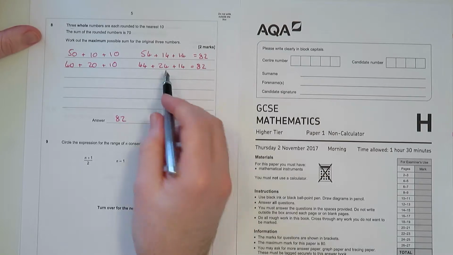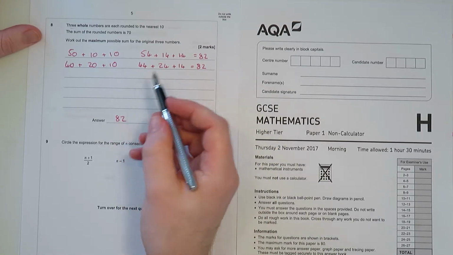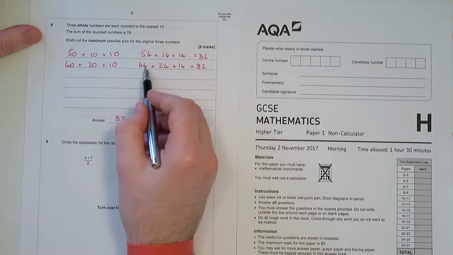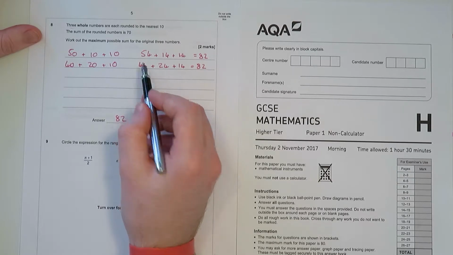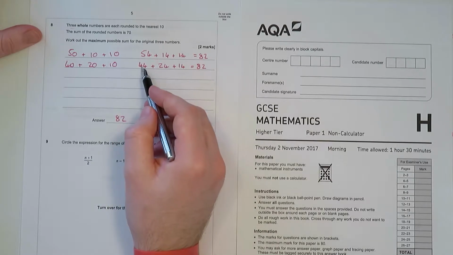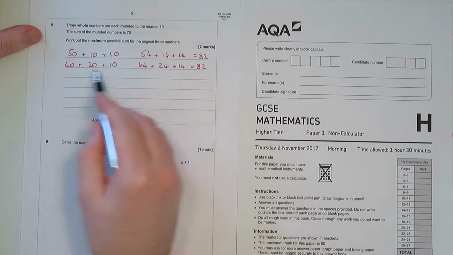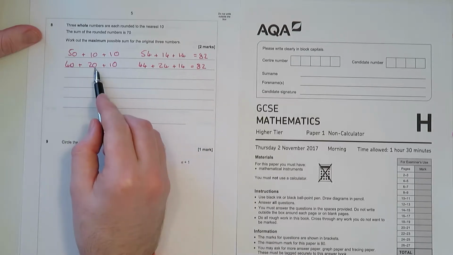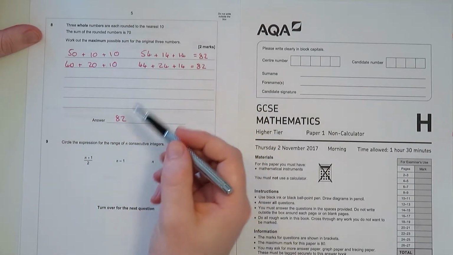Now you might say, well, could these numbers be any bigger? Well, no, they couldn't, because if this number here was, say, 45, then that would round up to 50, and then you'd have here, this would be 50 plus 20 plus 10, which is no longer 70.